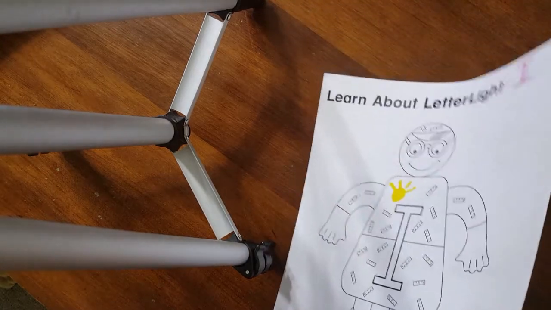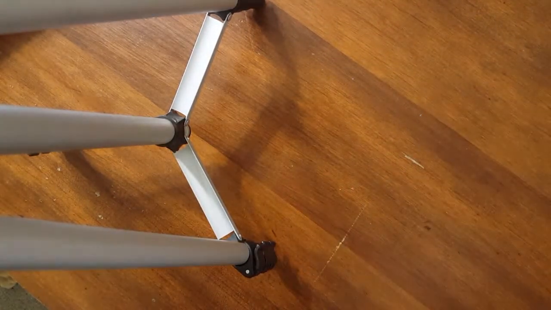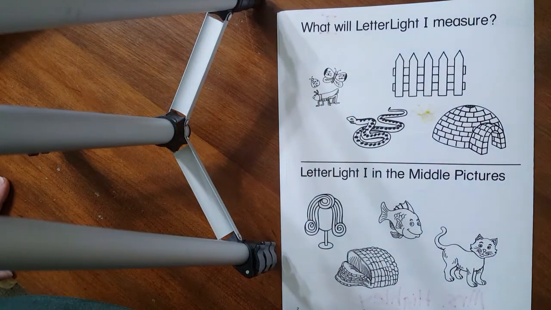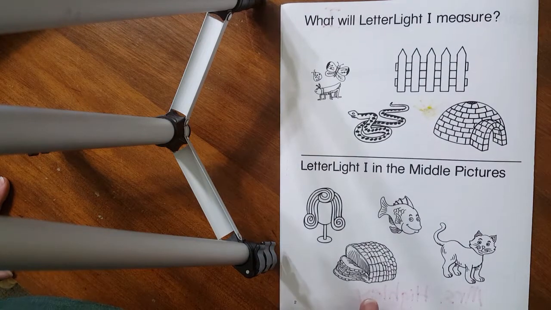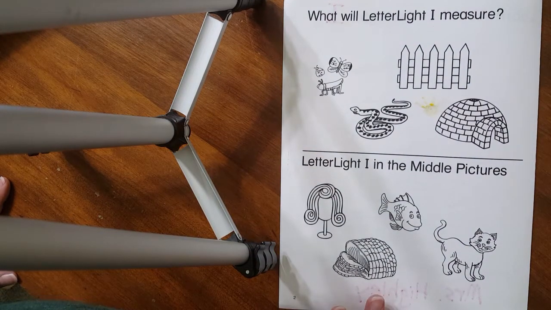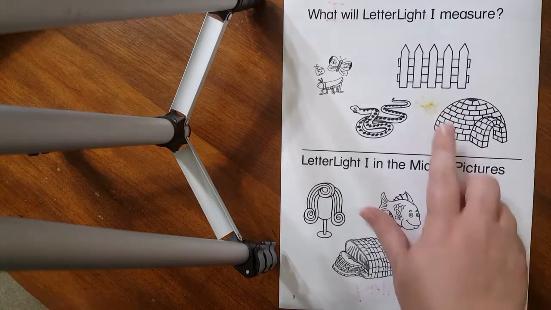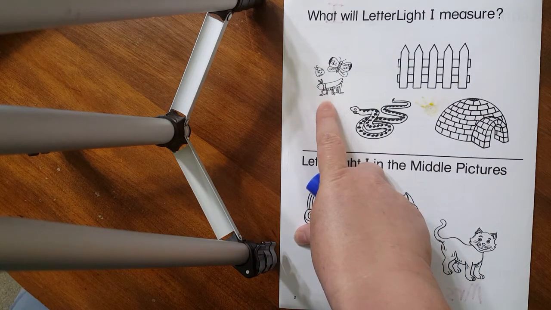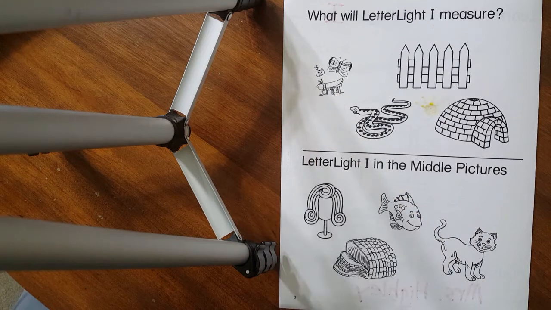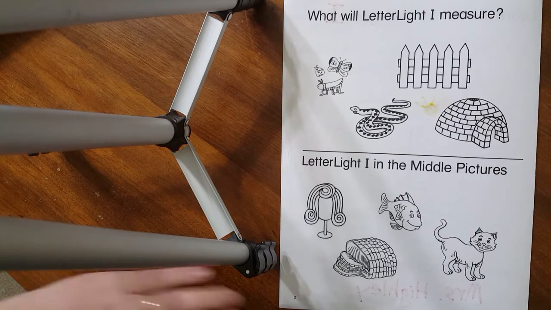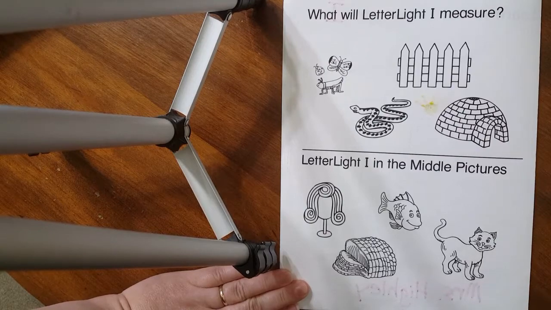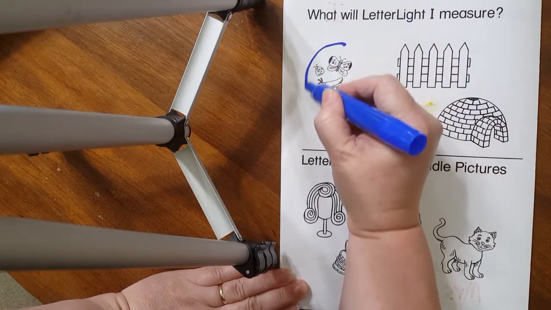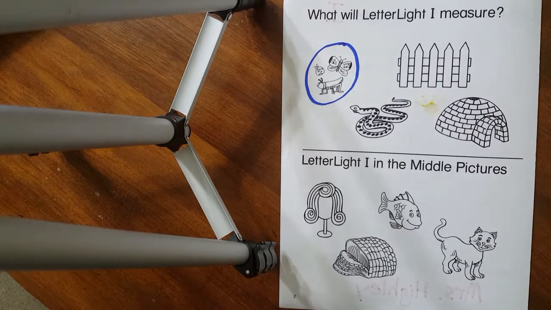I'm going to open up our letter folder. And we're going to go ahead and look inside and see what we have here. It says, what will letter light I measure? So we're going to measure things that start with letter I. So, oh, my yellow bled through just a little bit. So I have, what are these, boys and girls? Are those insects? Can Mr. I measure insects? Does insect start with I? It sure does. I'm going to go ahead and circle my insects.